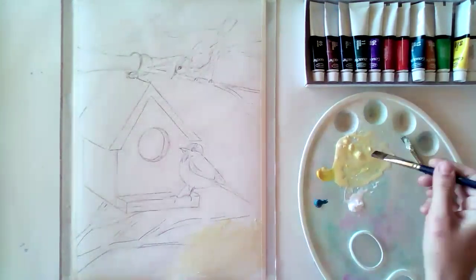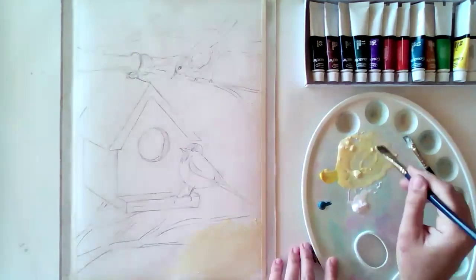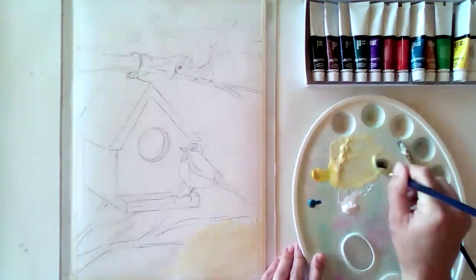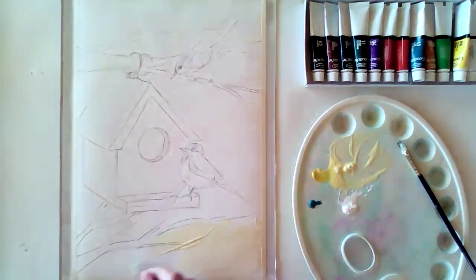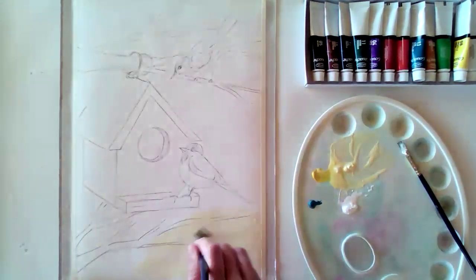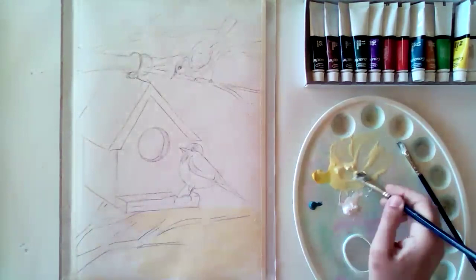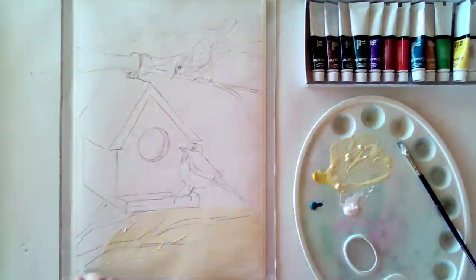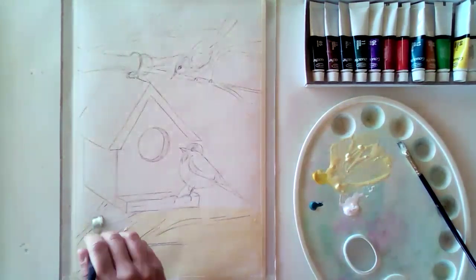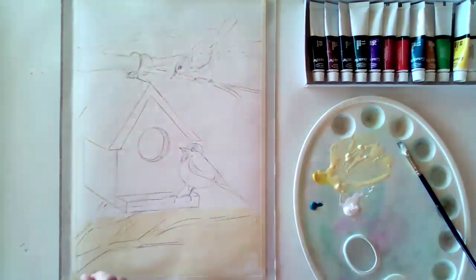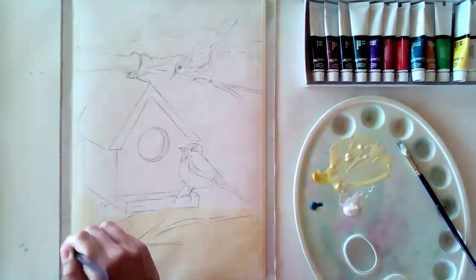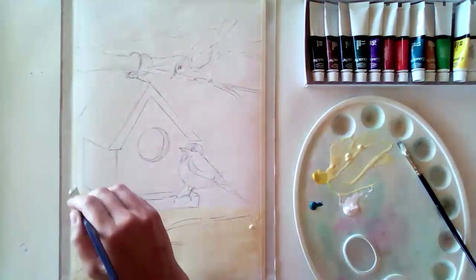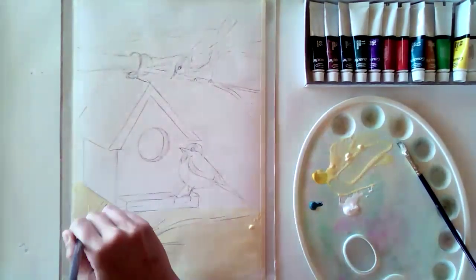And this is the trick. If you manage to make the mix transparent enough, watery enough, then you can go also over the branches. So you can save time by not going around the branches, but basically just going on top, because later the branch is going to be more dark anyway.